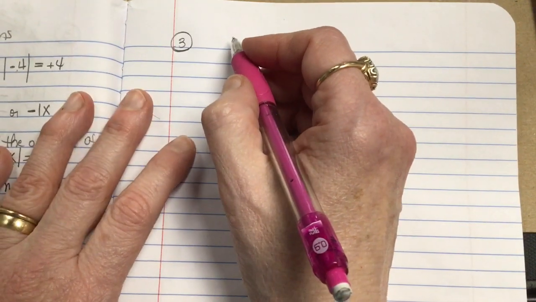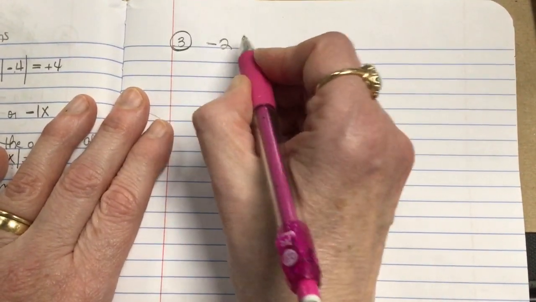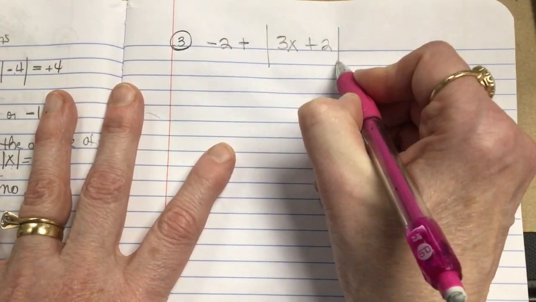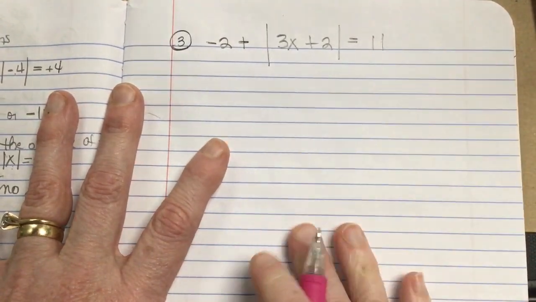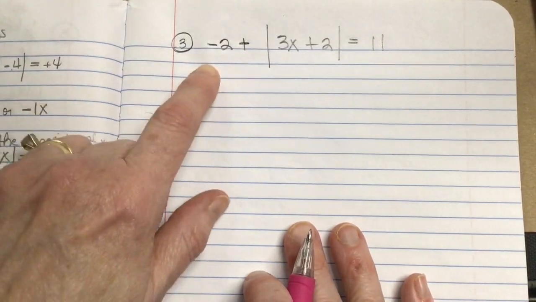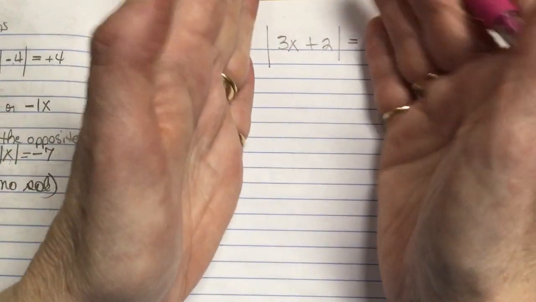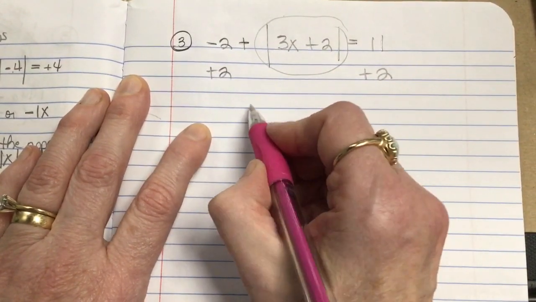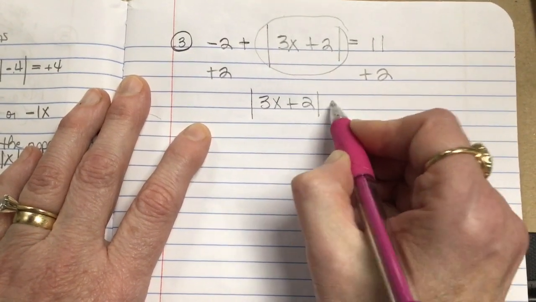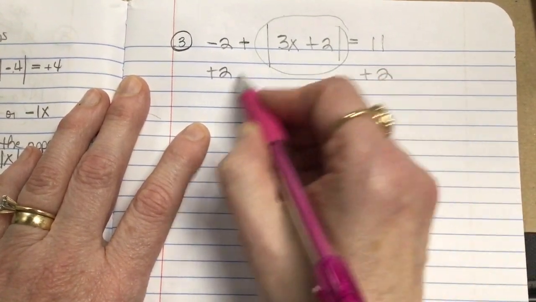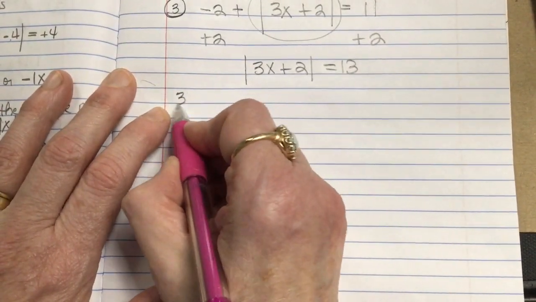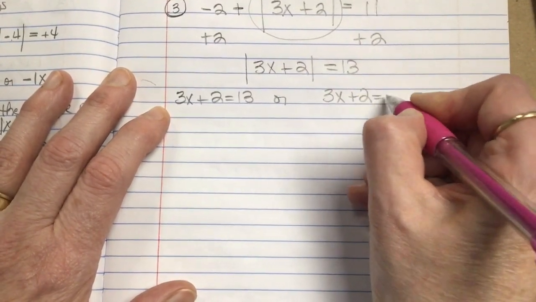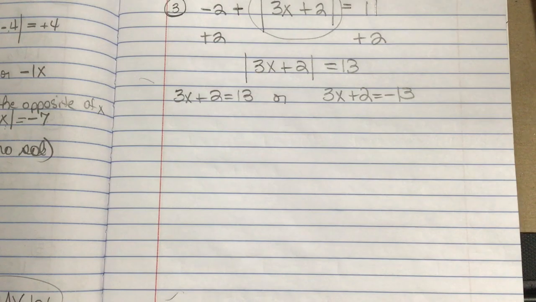The thing I've seen from last year was my dear Aunt Sally sure got upset, because getting the absolute value bars by themselves involves order of operations. Okay. You've got a -2 that's added to the absolute value bar. I've got to get this by itself. So we're going to add 2, and I get absolute value of 3x plus 2 is equal to 13. Get your absolute value bars by themselves. 3x plus 2 equals 13, or 3x plus 2 equals -13. Show that work.